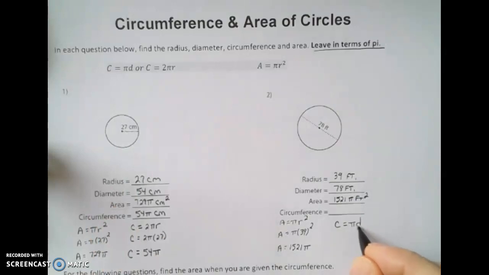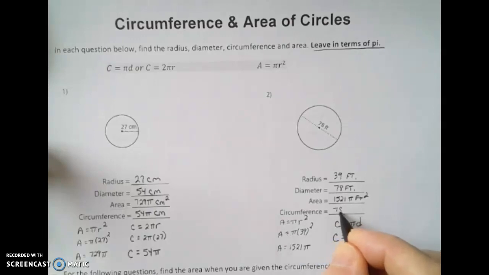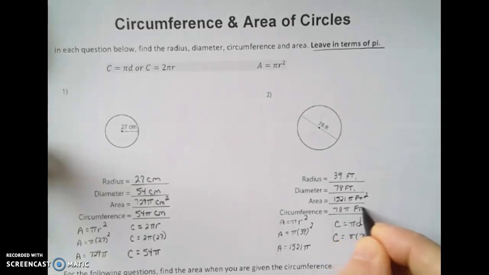For the circumference, C equals, I know the diameter, so I'm going to use pi d. C equals pi d. All you need to do is substitute in that value. The diameter is 78, so pi times 78. And there's nothing left to do. We're going to leave our answer in terms of pi. So right here, the circumference is 78 pi feet.